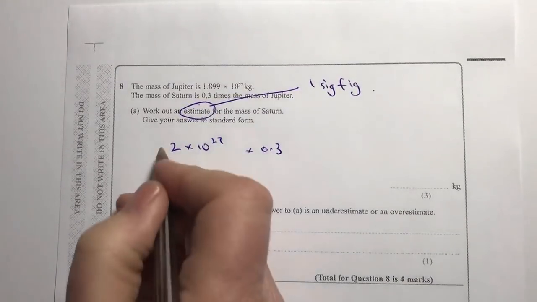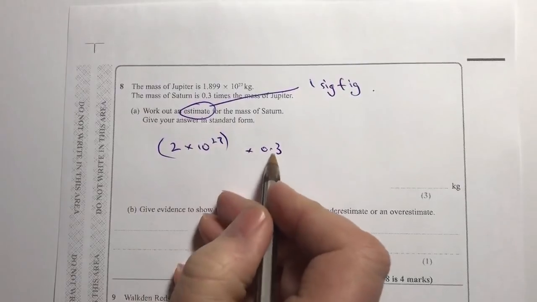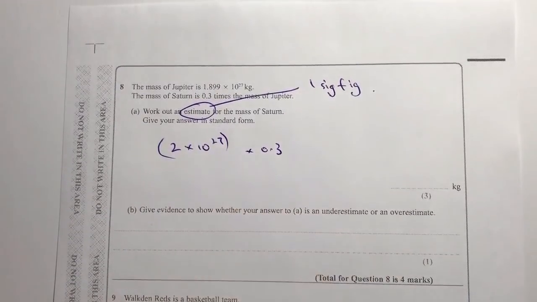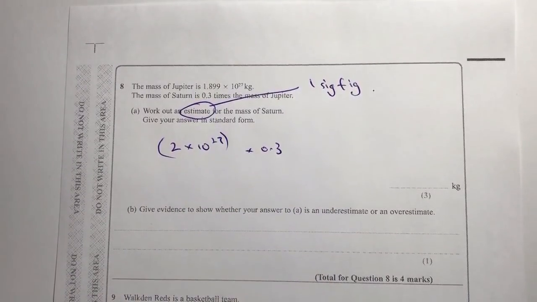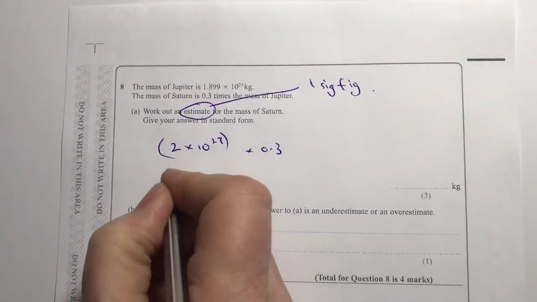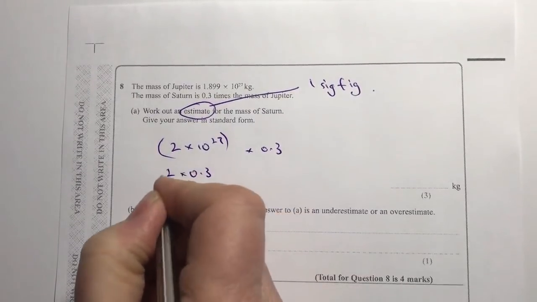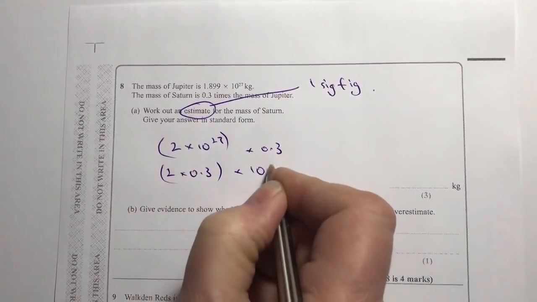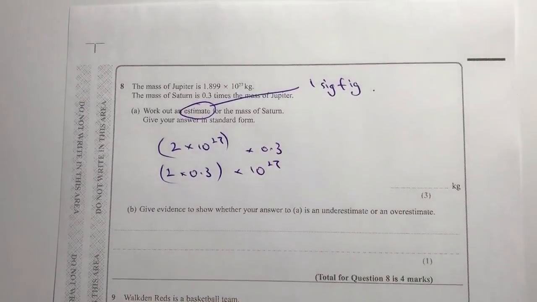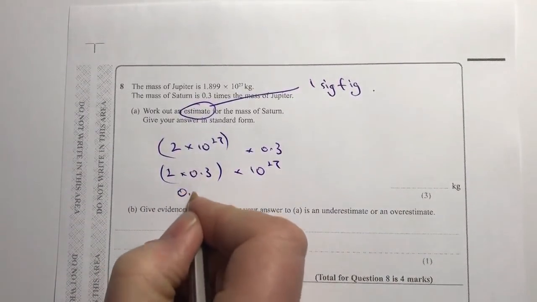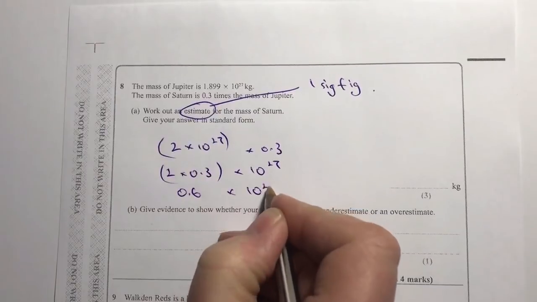Well, 2 times 10 to the 27 times 0.3. What I normally do is I bring the two multiplications together and then leave the standard form afterwards. So I've got 2 times 0.3 times 10 to the 27. Okay, so 2 times 0.3 is going to be 0.6 times 10 to the 27.